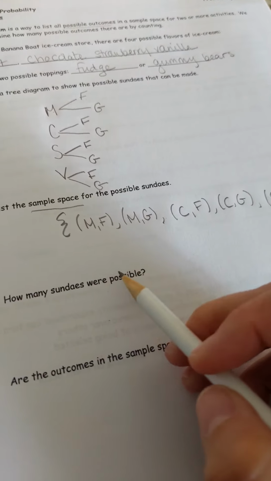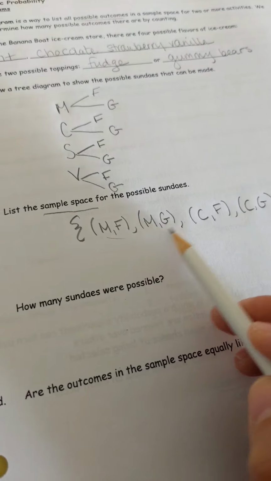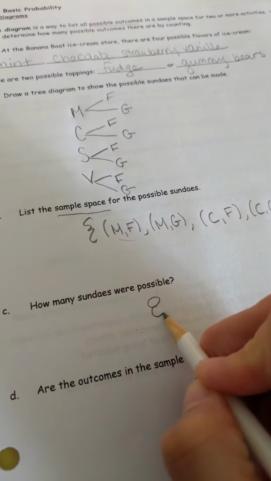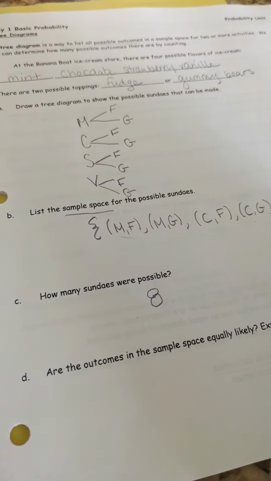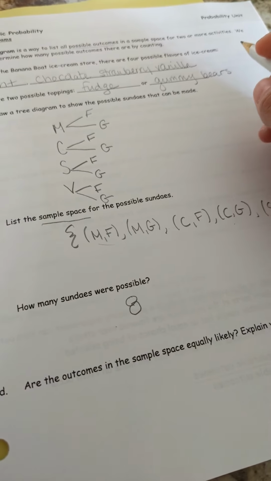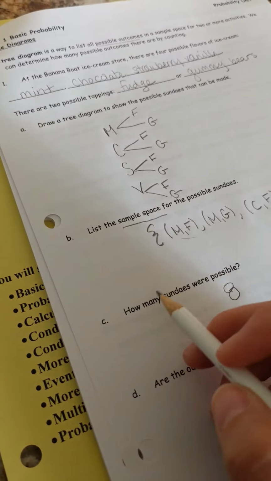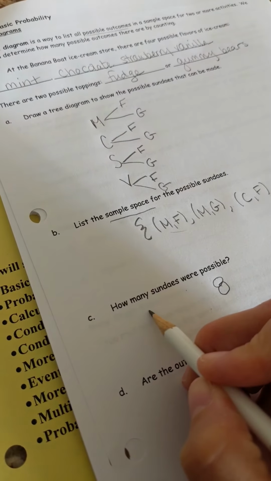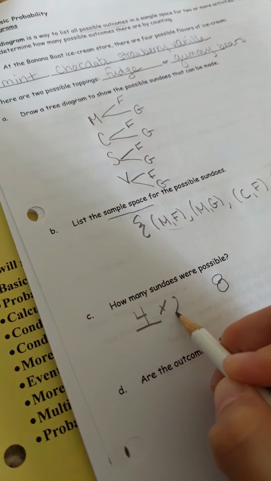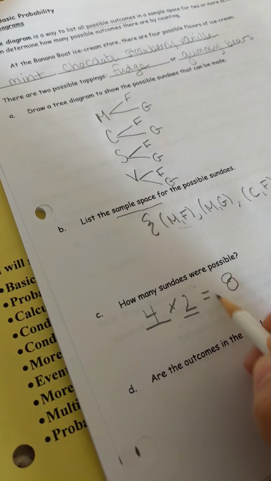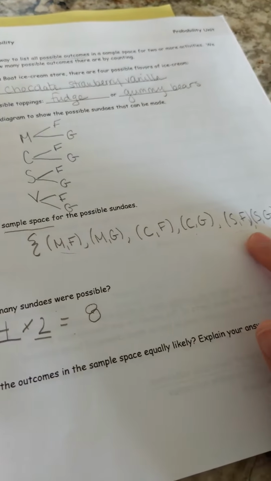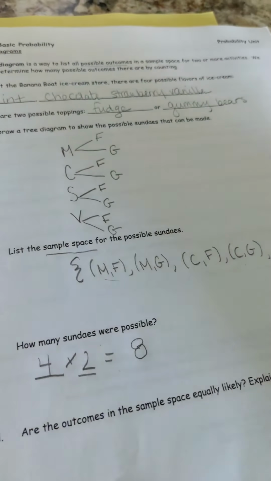So how many possible outcomes are there? We can count 1, 2, 3, 4, 5, 6, 7, 8. We have 8 possible sundaes we can make with these 4 ice cream choices and these 2 topping choices. This comes down to the fundamental counting principle, which I think is on the next page. So we have 4 choices for ice cream and 2 choices for a topping. That gives us a total of 8 possible outcomes. Outcomes, sample space, tree diagram.